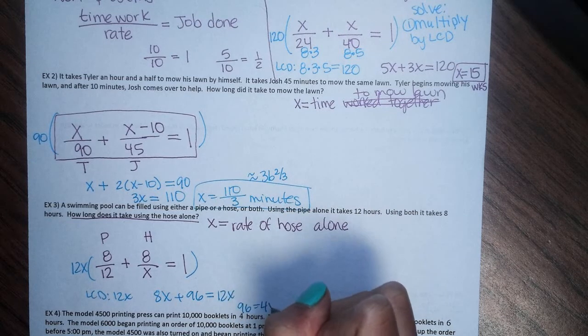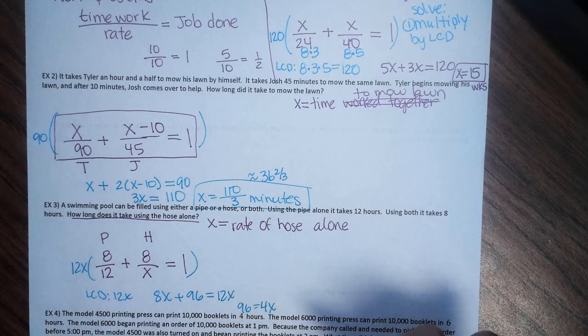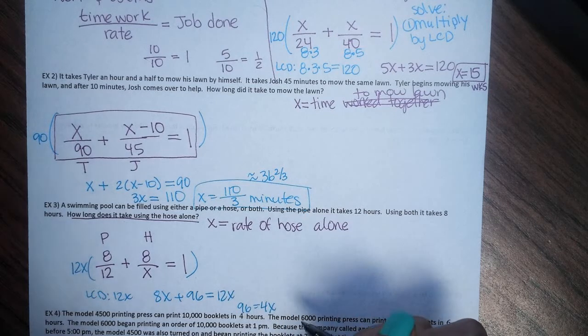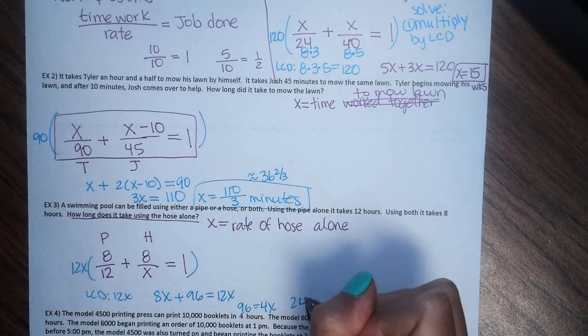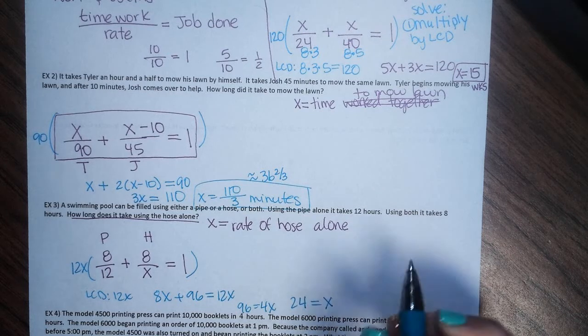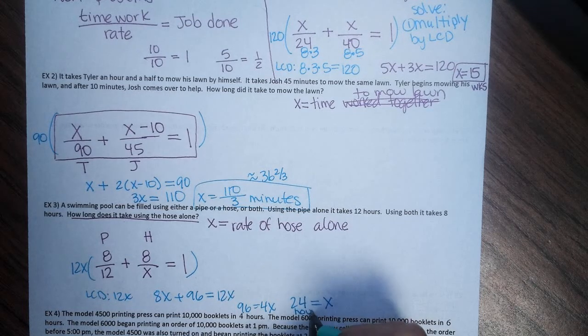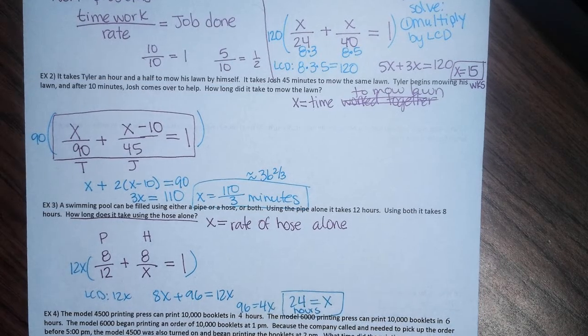96 equals 4x. 96 divided by 4 is 24. So the rate of the hose alone is 24 hours. And that's how I would answer the question number 3.